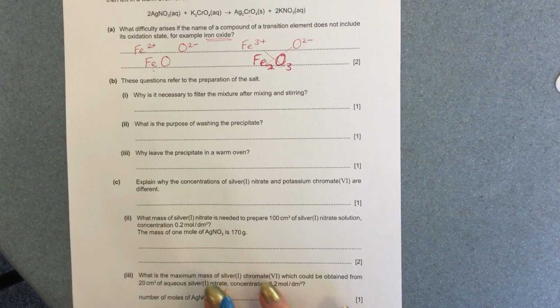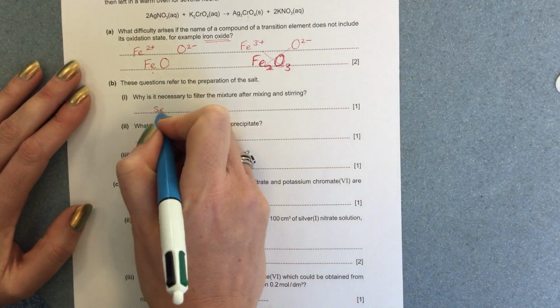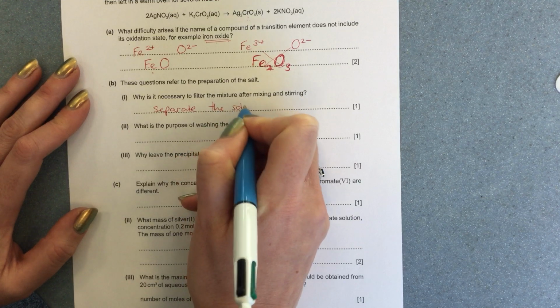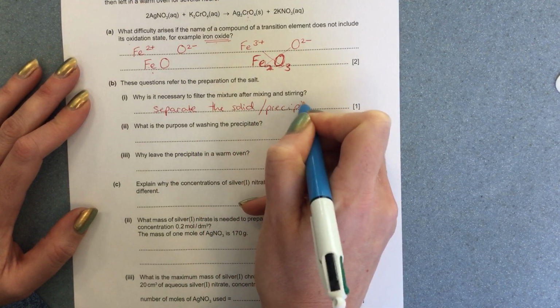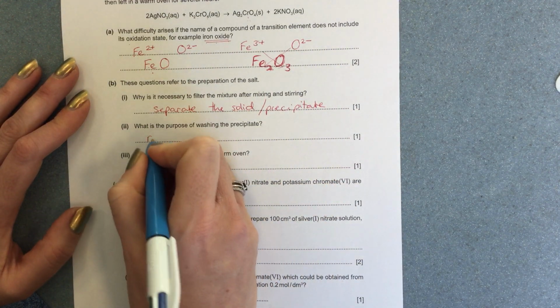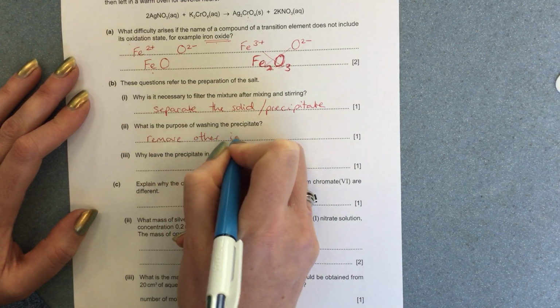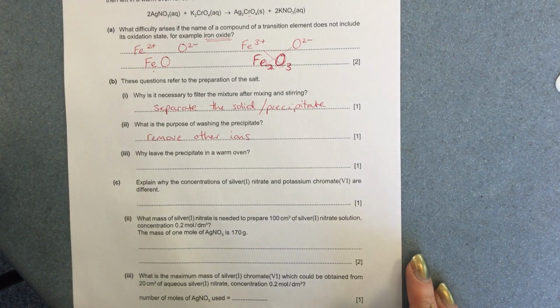Okay, so A, bit of a side note, let's just get to B, because now we're talking about the preparation of the salt. Why is it necessary to filter the mixture? This is just to separate the solid or the precipitate. We need to get it on its own. What's the purpose of washing it? Is to remove other ions. You need to be really specific and not just say removes impurities.